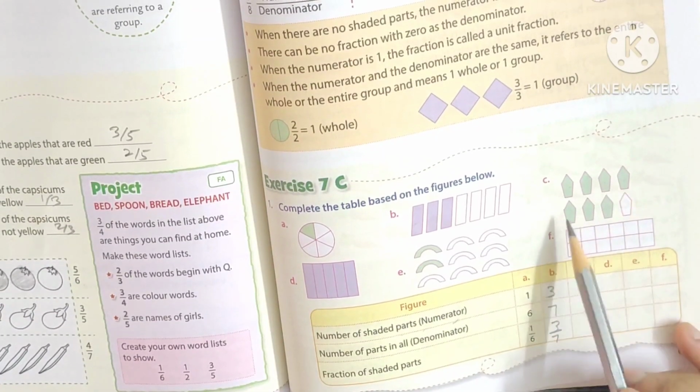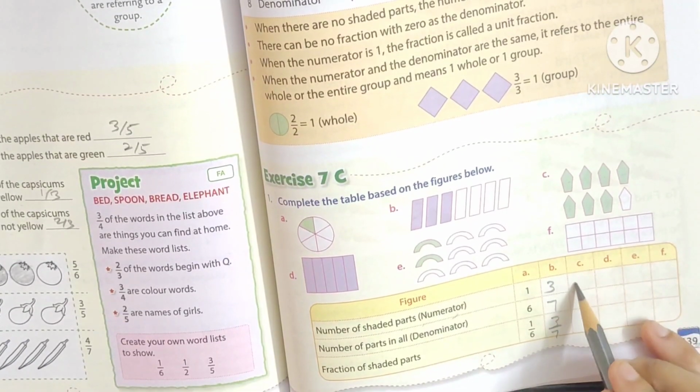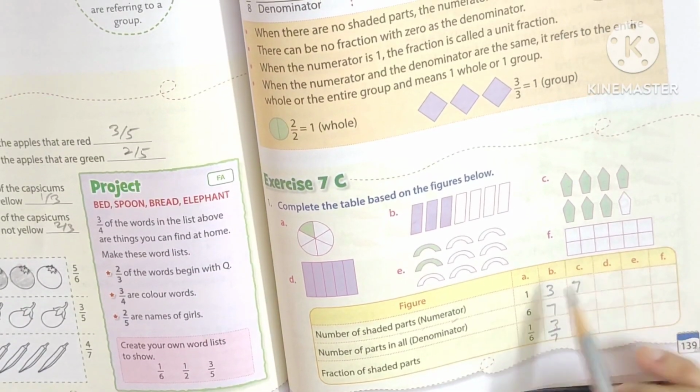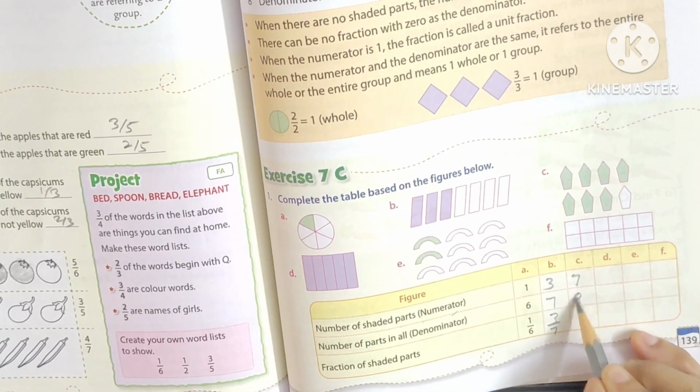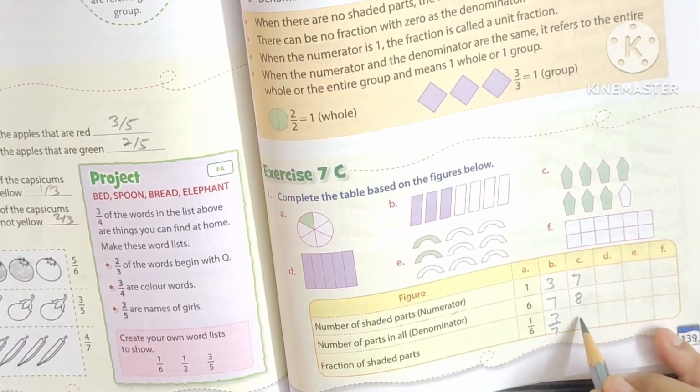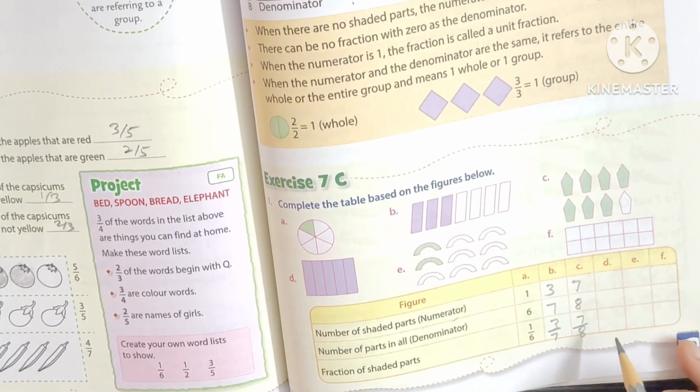Next, C. Number of shaded parts: 1, 2, 3, 4, 5, 6, 7. 7. Number of parts in all: 8. 7/8.